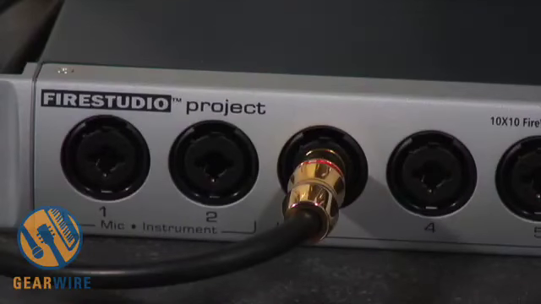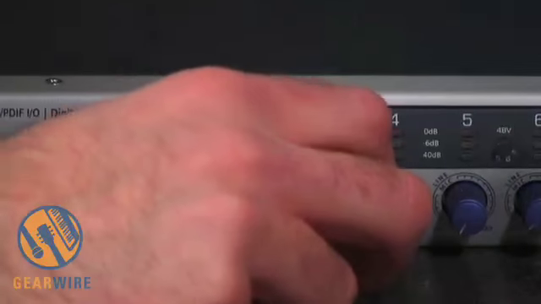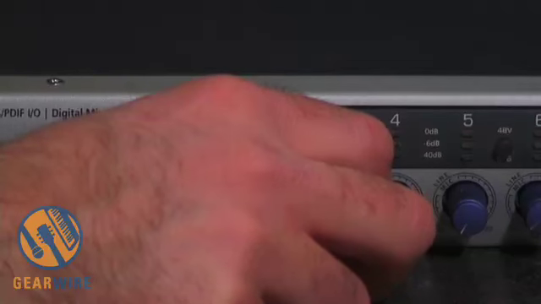So let's move over to our FireStudio where I have my inputs. As you may remember from an earlier video, 3 through 8 on the PreSonus FireStudio Project are line level inputs. Notice I'm not inputting the effects processor into the mic/instrument input. I would use 1 or 2 if I was just trying to amp the guitar through the FireStudio Project. In this case, I'm sending a line signal from the TC Electronic G system into my interface, so you want something that accepts line level, which channels 3 through 8 do. Now I'm going to bring the line level up on channel 3 until I get a signal from my guitar.